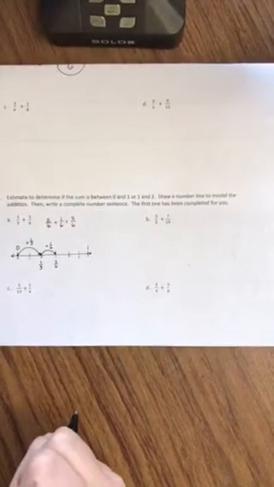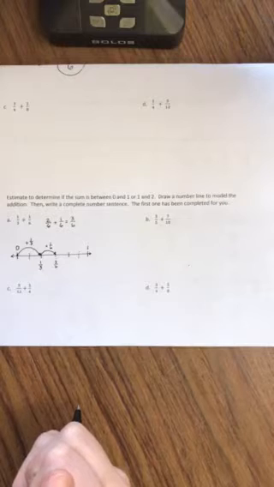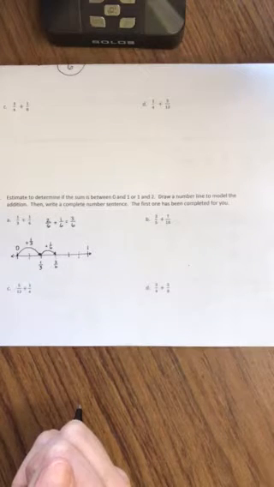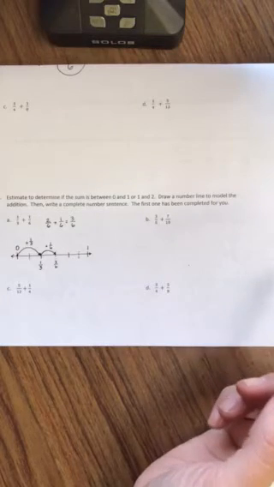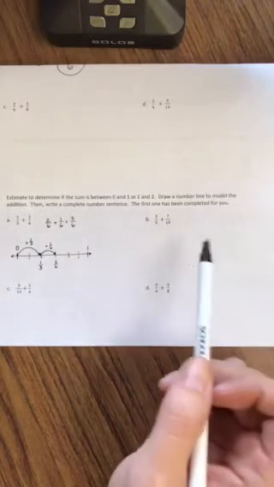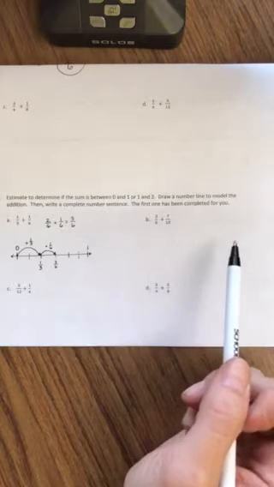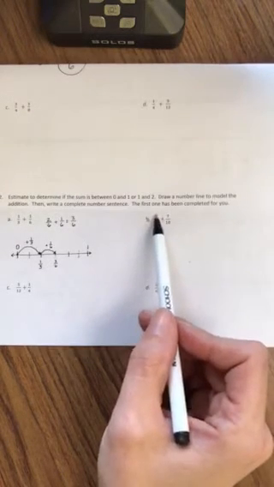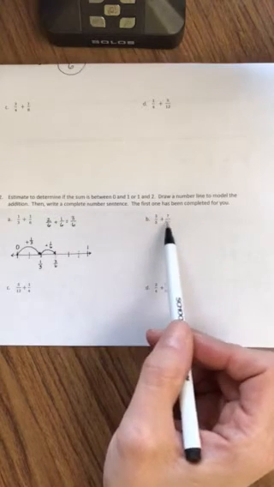Okay, now we are going to do the same on the bottom, but this time we're going to be using a different visual model. We're going to use a number line. Before we draw our number line, we need to first figure out if our answer is going to be greater than 1 or less than 1 by estimating. So for example, 3/5 is bigger than a half, and so is 7/10.